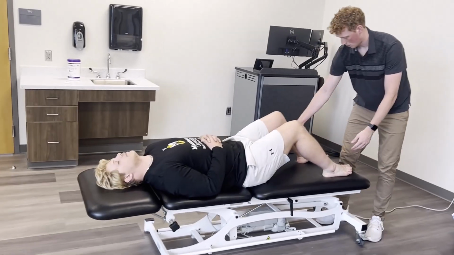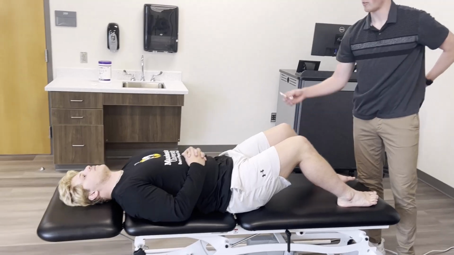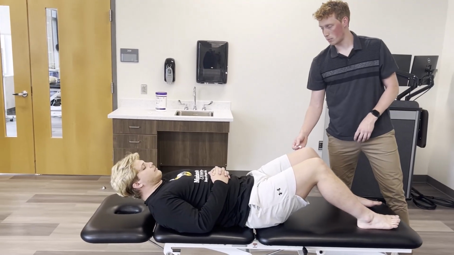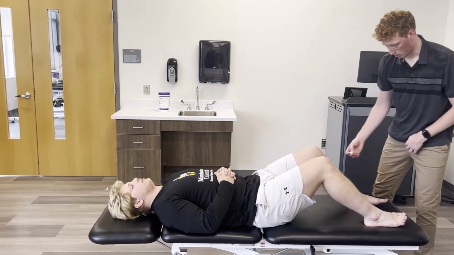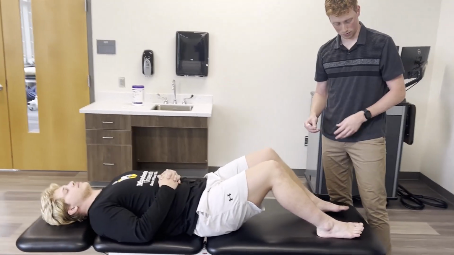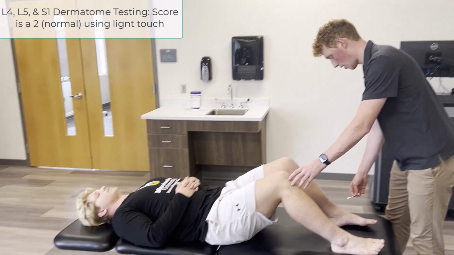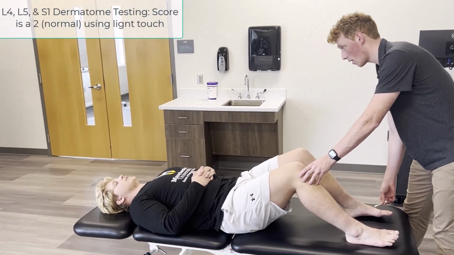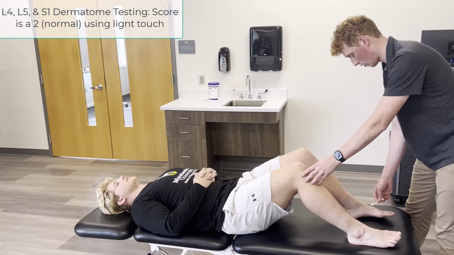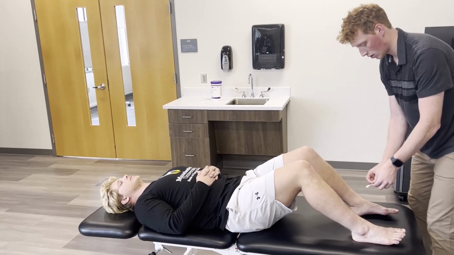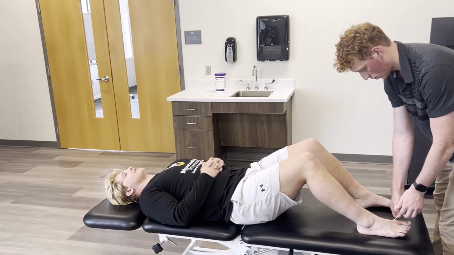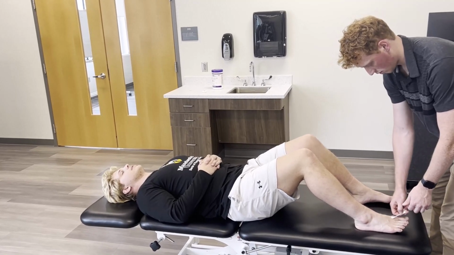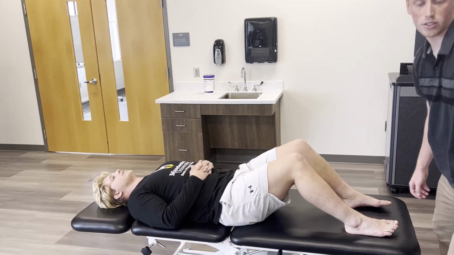Next, the patient is asked to lie down and demonstrates no difficulty completing so independently. In this position, the therapist tests the patient's dermatomes via a light touch while using a cotton swab. The patient demonstrates a score of 2, which is normal, over the L4, L5, and S1 dermatomes. As these are the most distal portion, it is safe to assume that all dermatome levels above L4 are also intact. Alright, very good.